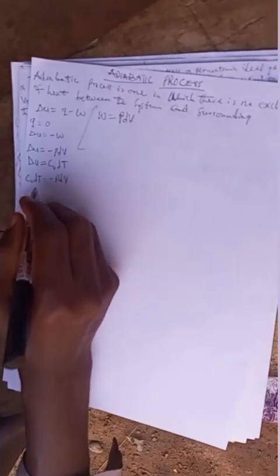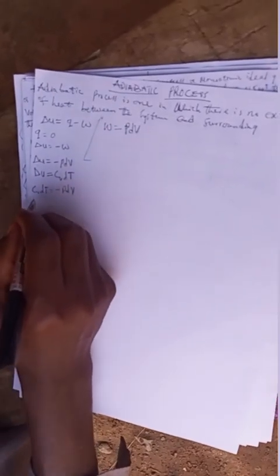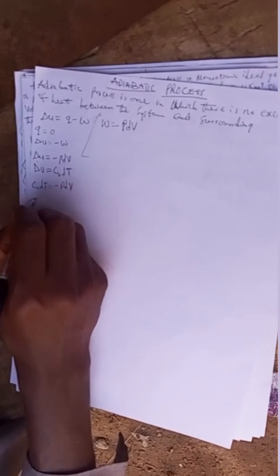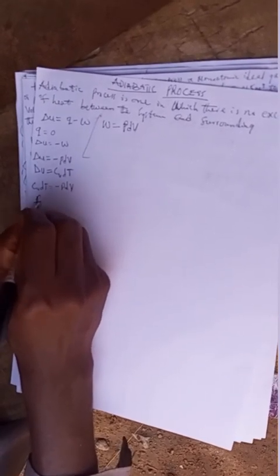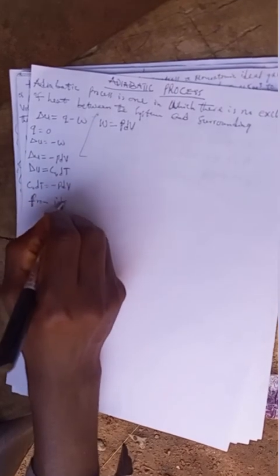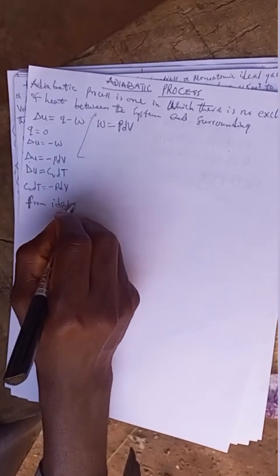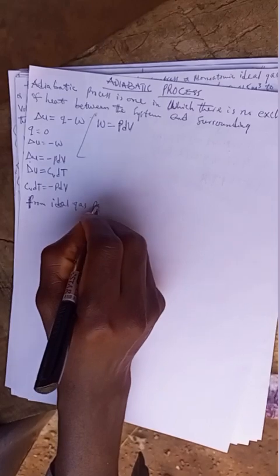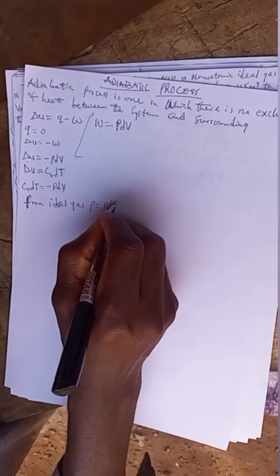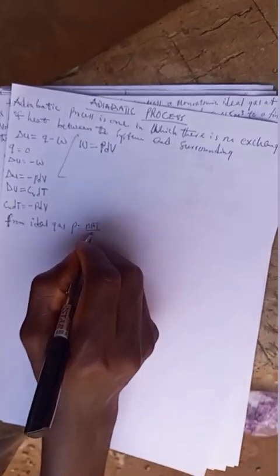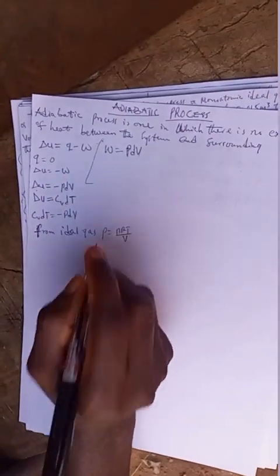So from there, we know that from the ideal gas, P is equal to nRT over V. But let's assume that the number of mole here is 1.